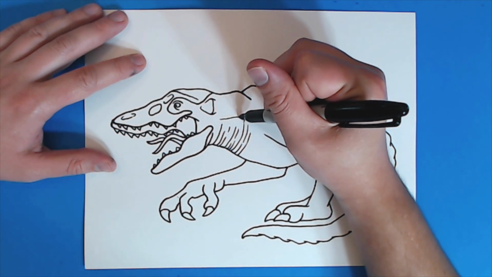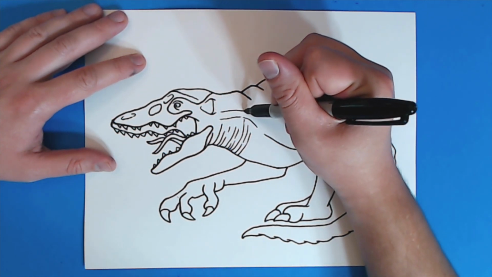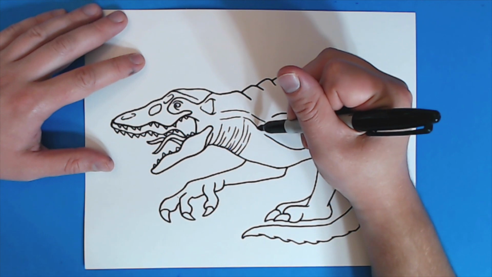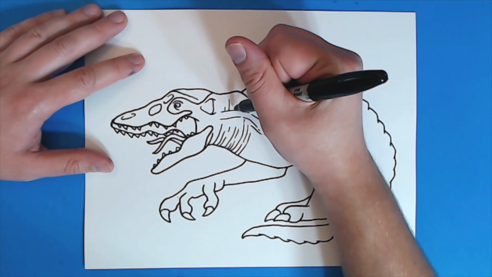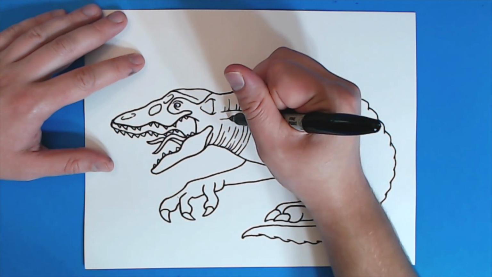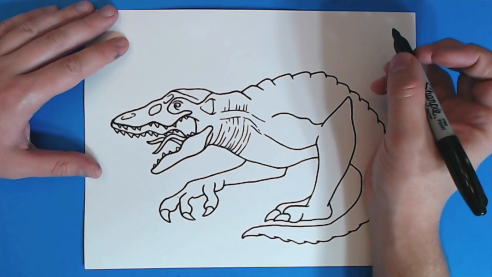Then I'm going to add kind of like a long broken line down here. I'm going to put 2 of them just to show kind of like some more areas of where the skin is stretched out. I'm going to add a few lines around here, a few more coming off there.